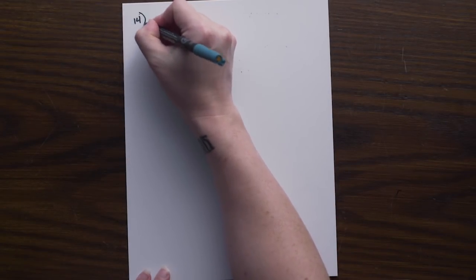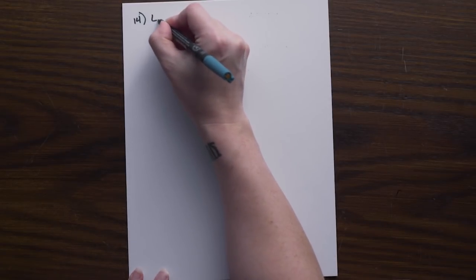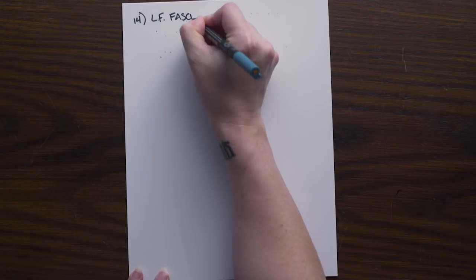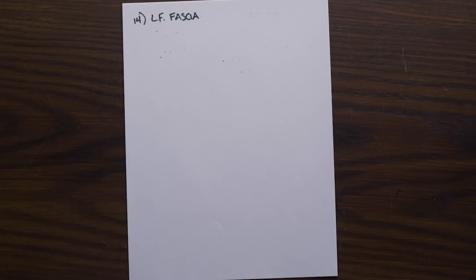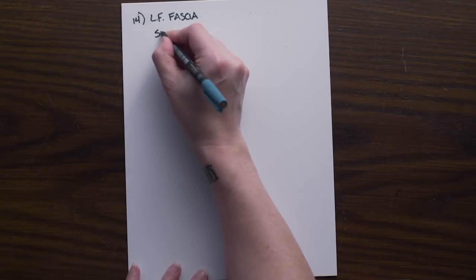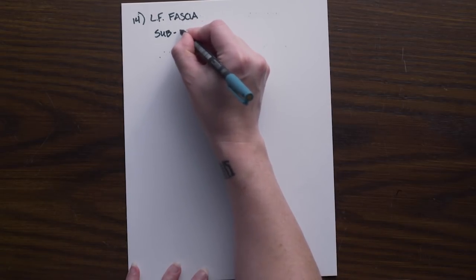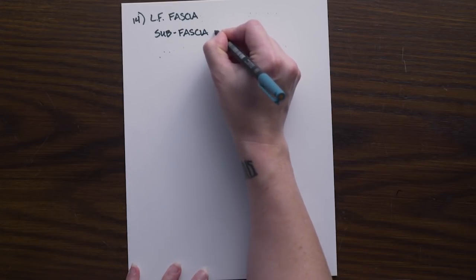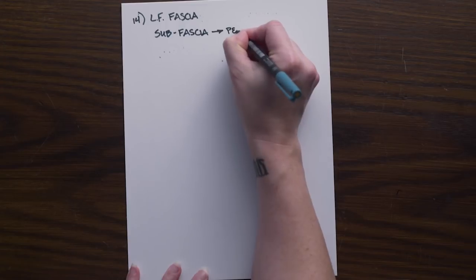So for number 14, this is where we're looking at the lineal foot of fascia cover that will be on our fascia or subfascia boards. We calculated the subfascia previously when we were looking at the 1x6 material. So this is a piece of trim material that will go around the perimeter of the roof.